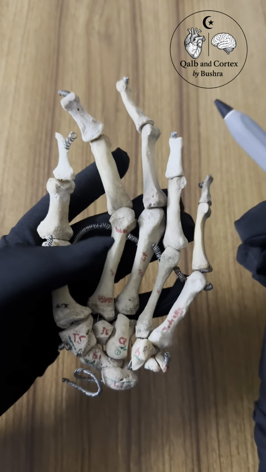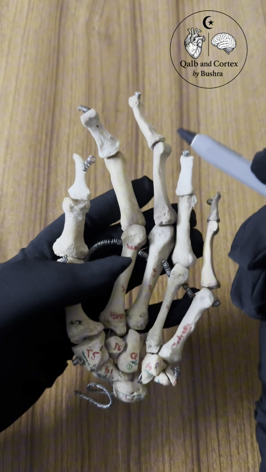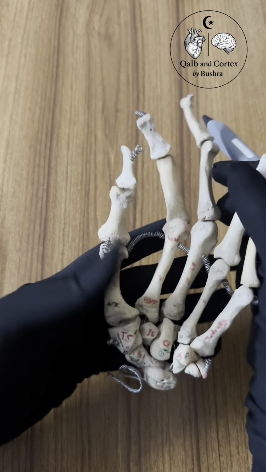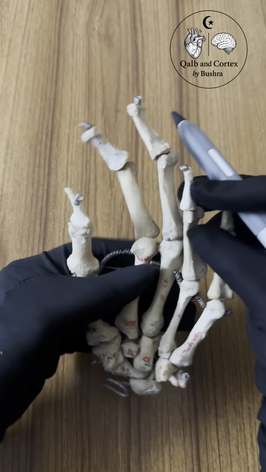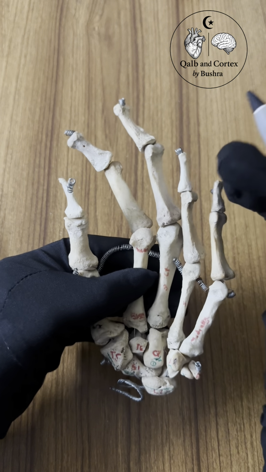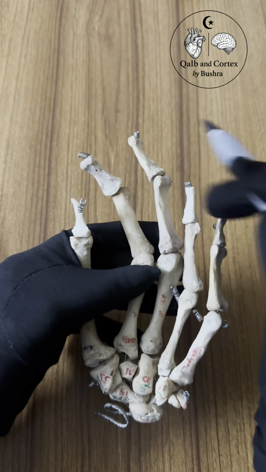Now let's talk about the phalanges bone. So there are 14 phalanges bone. There are the proximal phalanges, the intermediate, and the distal phalanges. But in case of the thumb, there are only 2 phalanges. But in case of the rest of the 4 digits, there are 3 phalanges in each. This is the proximal phalange, this is the intermediate, and the distal phalanges are absent here in this bone.